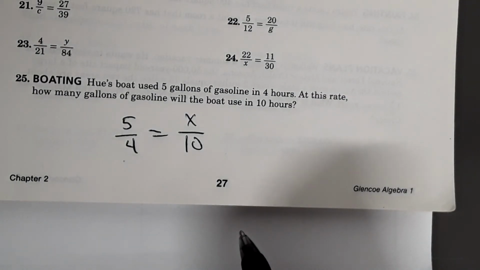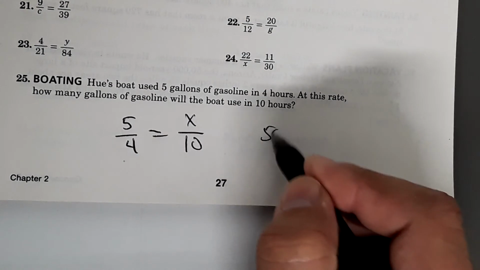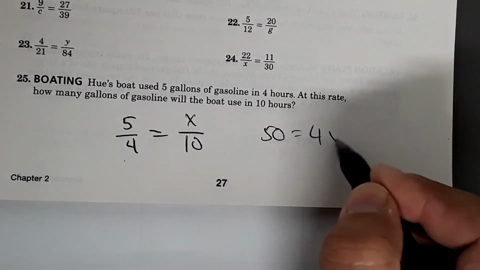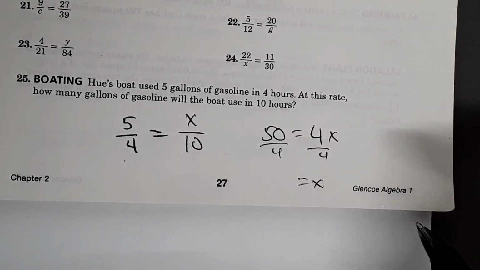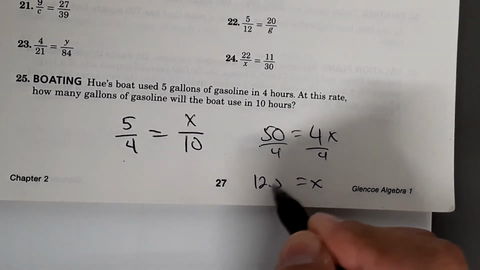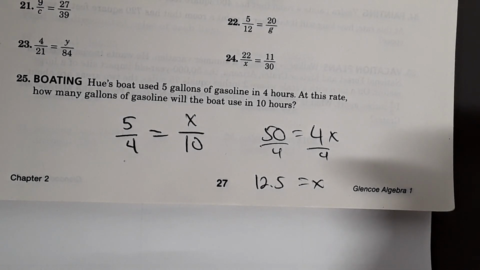So cross multiply and divide. 5 times 10 is 50. 4 times x is 4x. Divide by 4, and you would get x equals 12.5. So 12.5 gallons would be the answer.